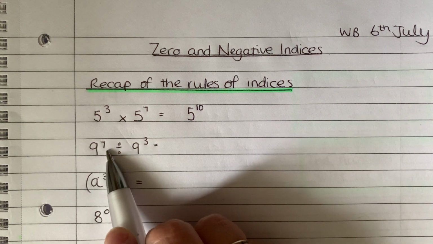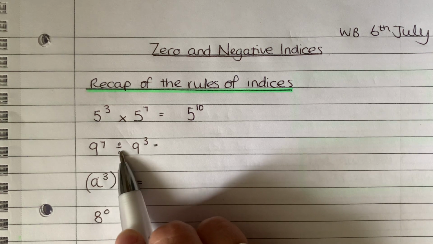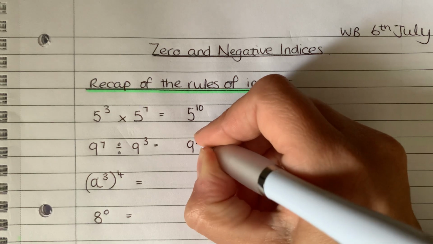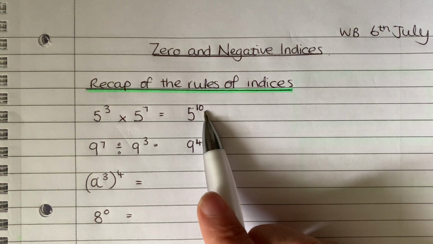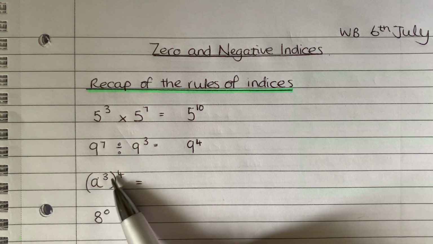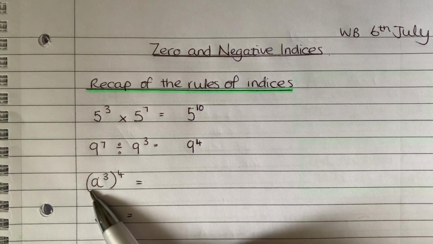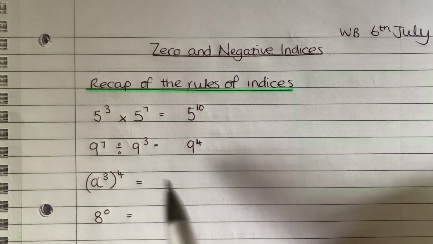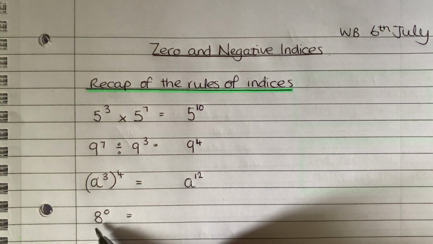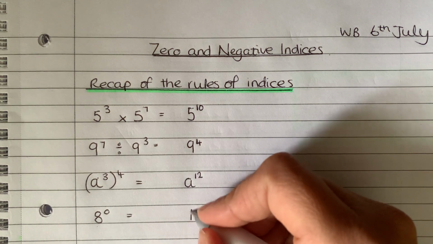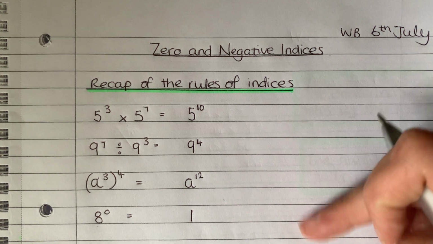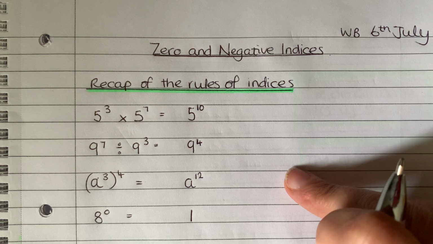Okay, so 9 to the power 7 divided by 9 to the power 3. When we divide, we subtract the powers. You might want to add this into your notes there. So when we multiply, we add the powers. When we divide, we subtract the powers. When we have a power to a power, so I've used a letter here, still doesn't matter, we multiply, so that would be a to the power 12. And then the last one, anything to the power 0 is 1. So that's just recapping our rules of indices. So you might want to put a few extra notes there about remembering what to do.